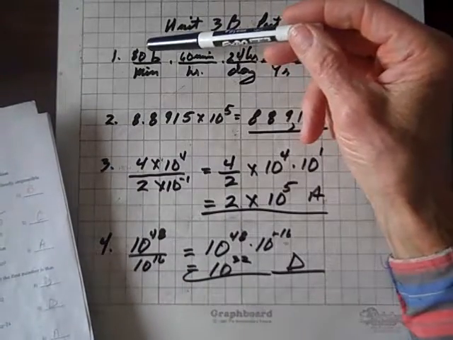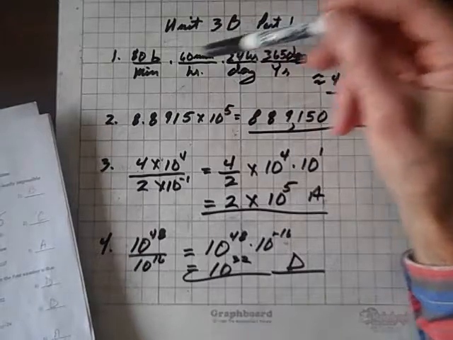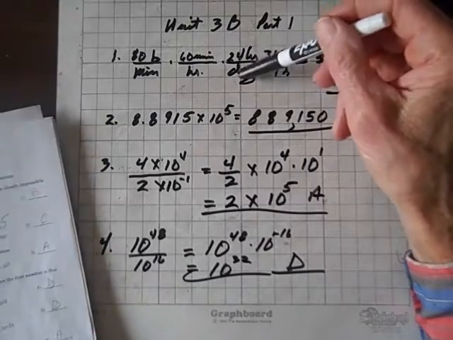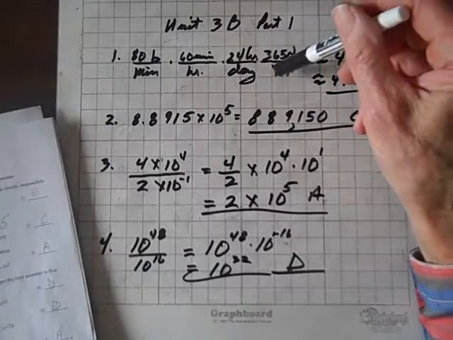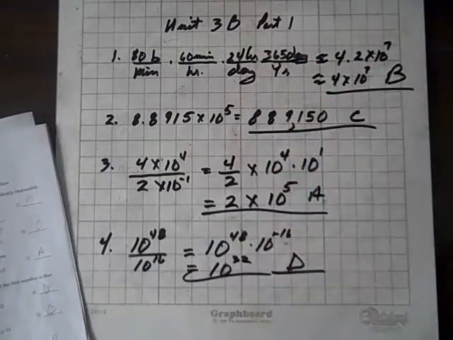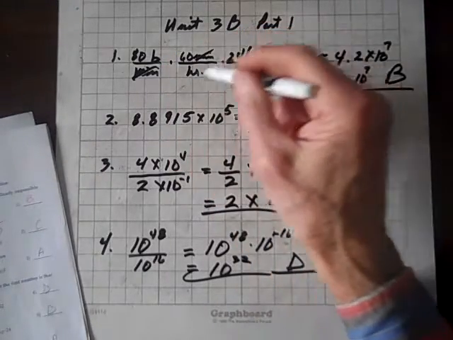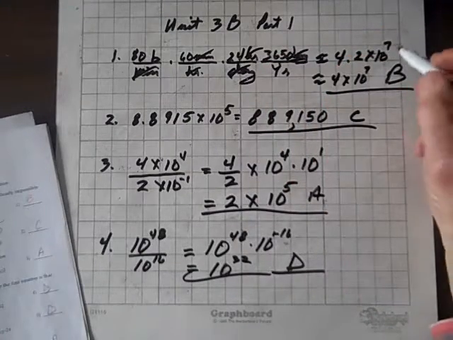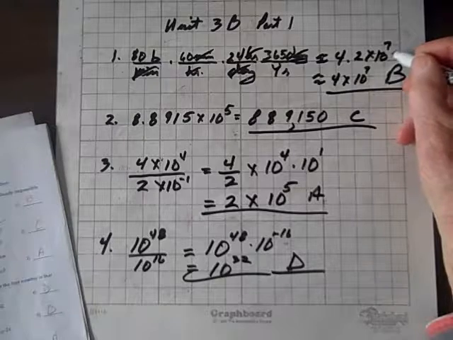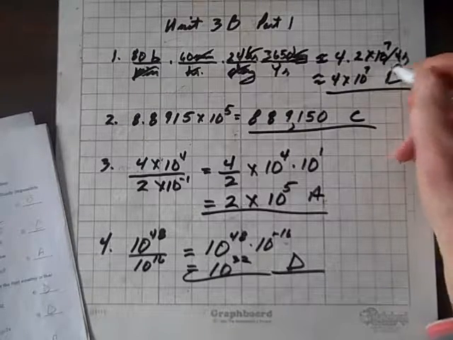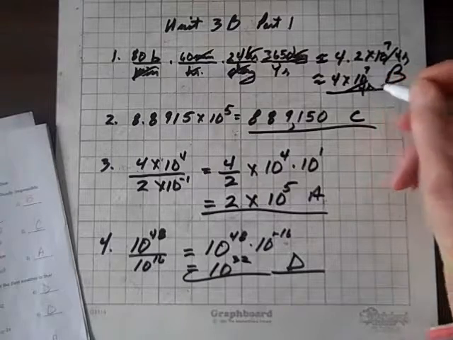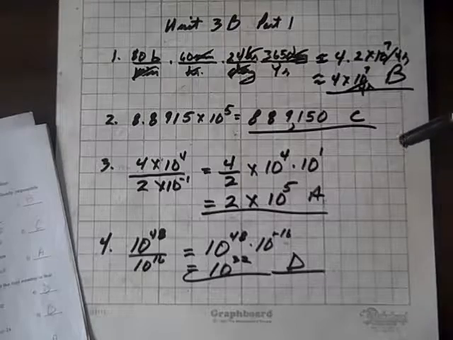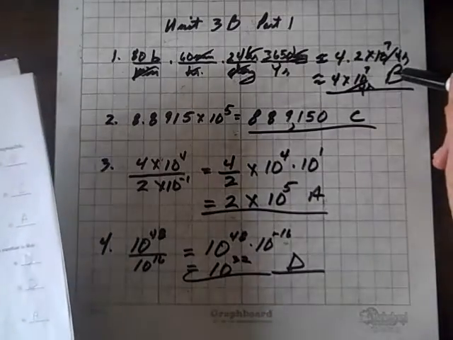The heart beats at 80 beats per minute, and we'll use dimensional analysis, and 60 minutes per hour, 24 hours per day, 365 days per year, and the minutes divide out, the hours divide out, the days divide out, and we're left with years. And by the way, I should write per year, YR. And so I get approximately 4 times 10 to the 7th beats per year, and so it's B.